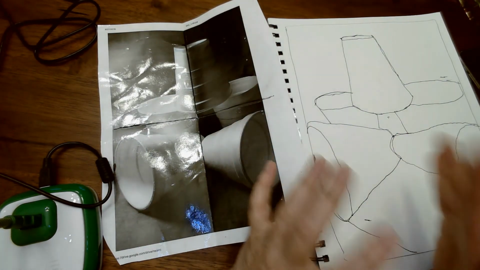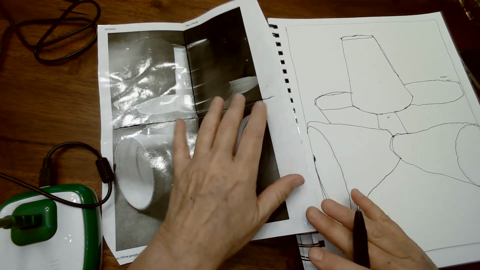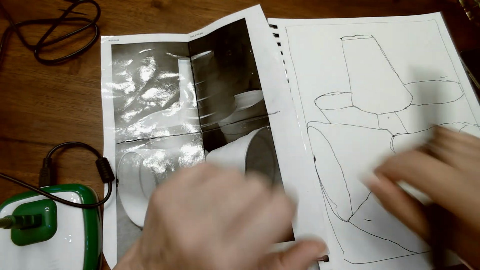So there you have contour line drawings. Now I'm going to add the cross contours in the next video.